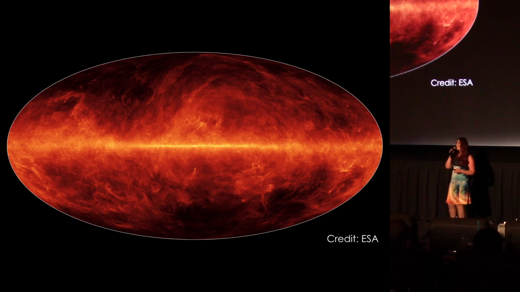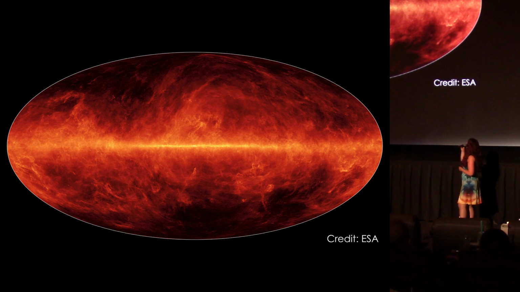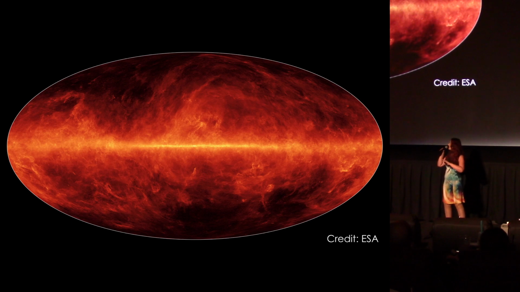This is an image of the entire sky taken by the Planck satellite. What you're looking at here is dust in the Milky Way. There is a lot of it. It's actually not that much, but you know, space is really big, so there's a lot. And what you're seeing here is, if you've seen projections of the Earth projected on this kind of oval shape, it's the same thing but the sky. So this is the entire sky seen in dust.